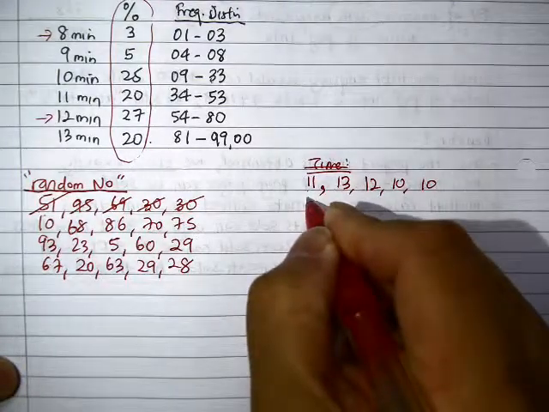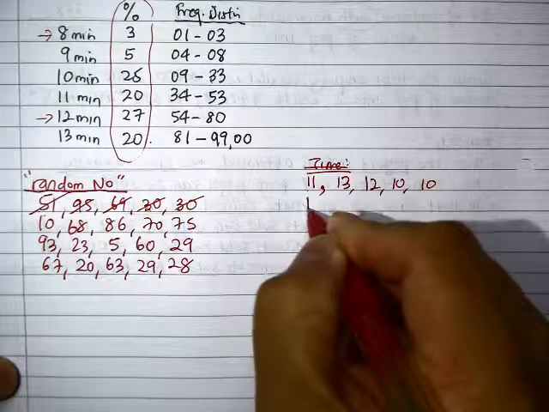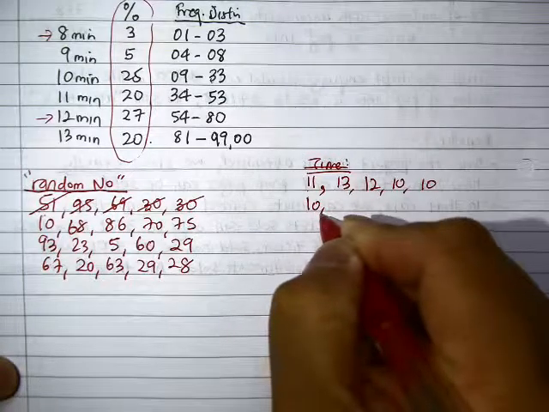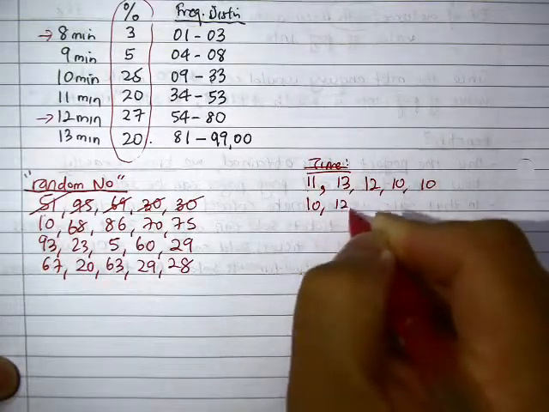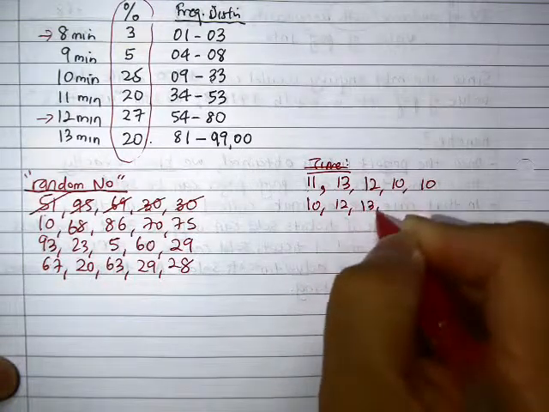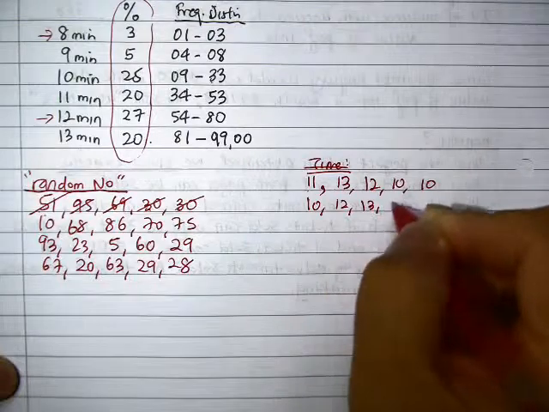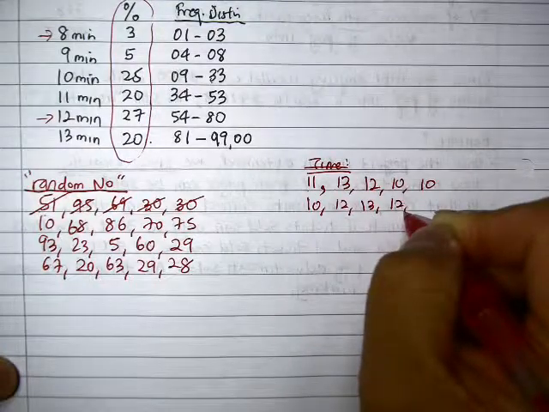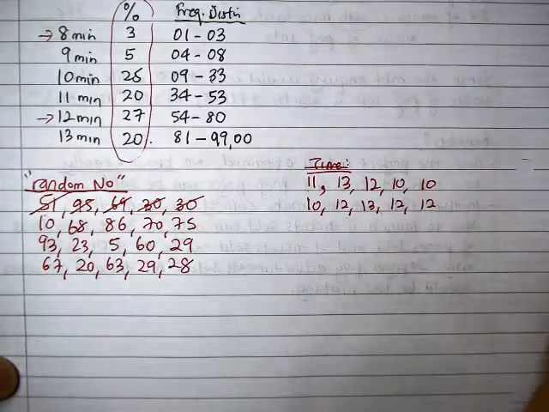Then 10 minutes. 68, 12 minutes. 86, 13 minutes. 70, 12 minutes. 75, 12 minutes.